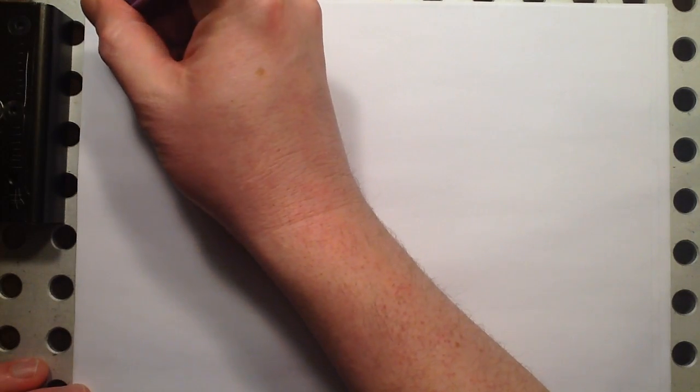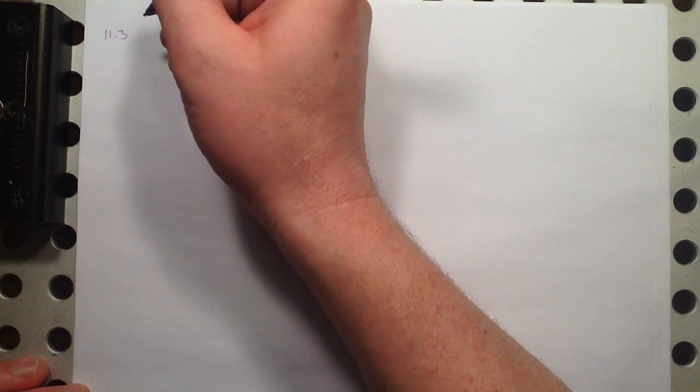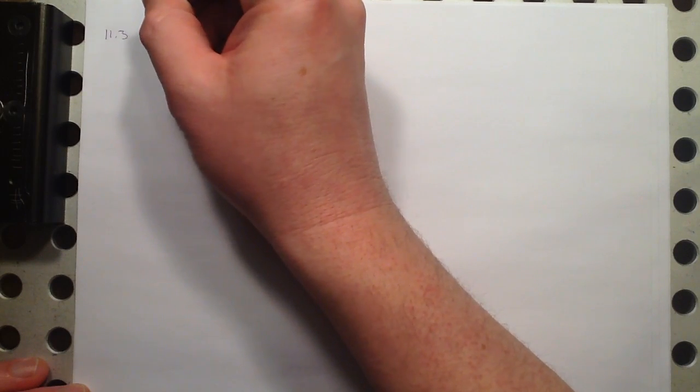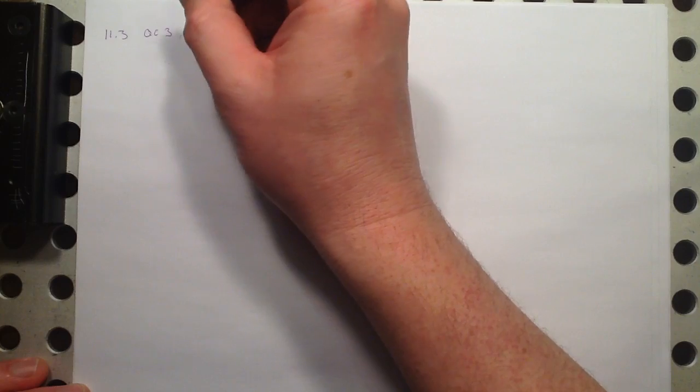Hey, calculus students. Here are the book problems from 11-3. This is quick check number 3 and 9 through 12.